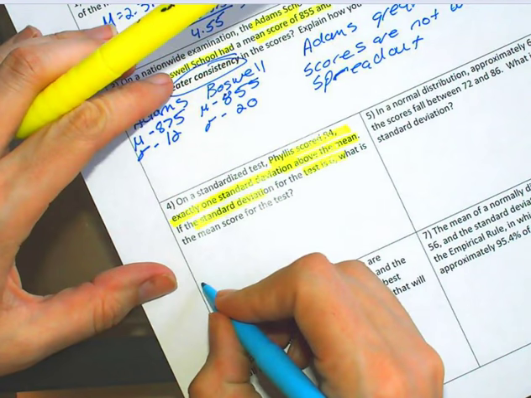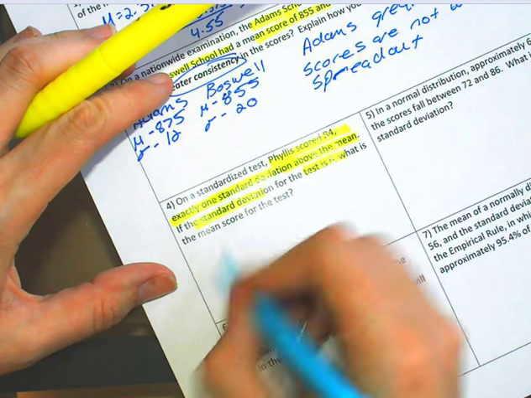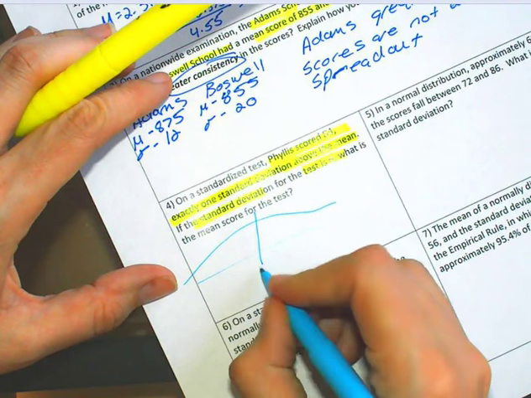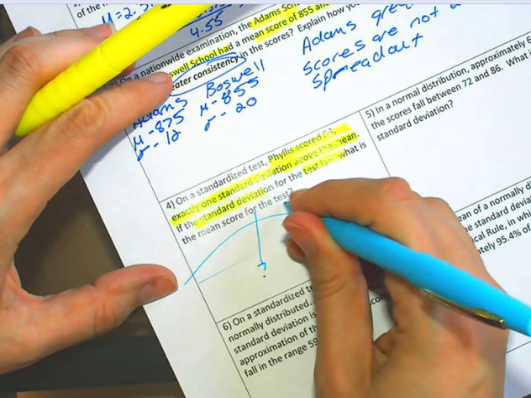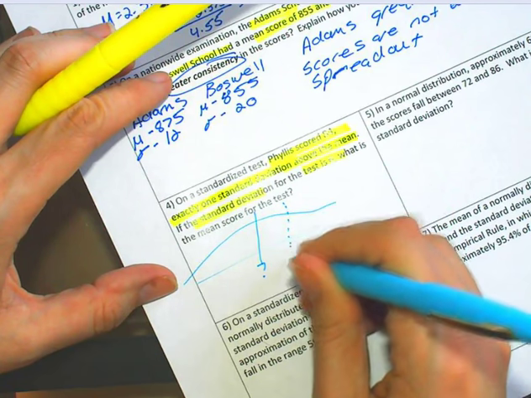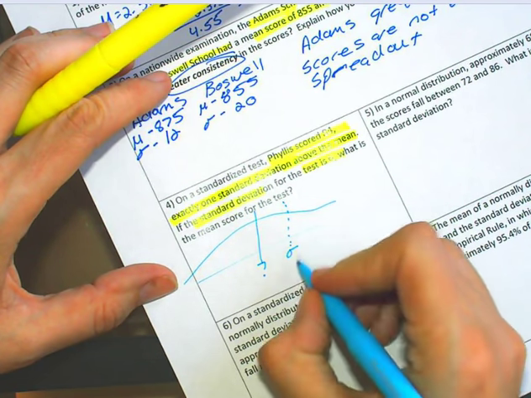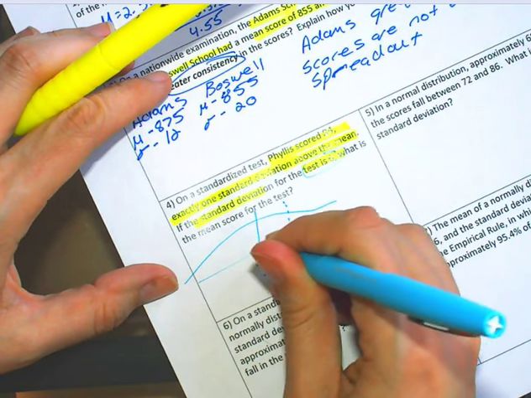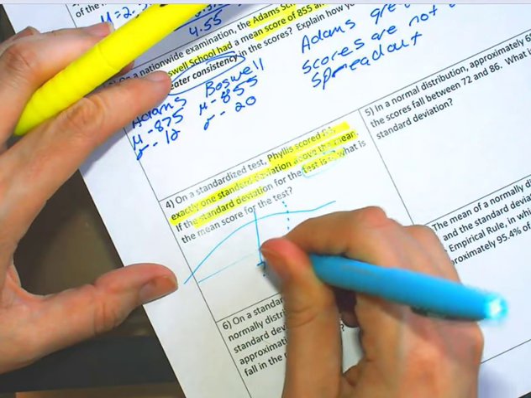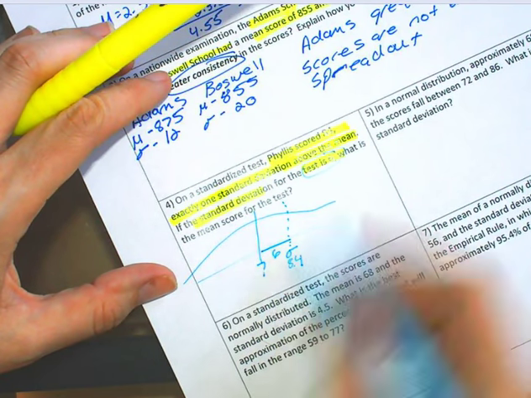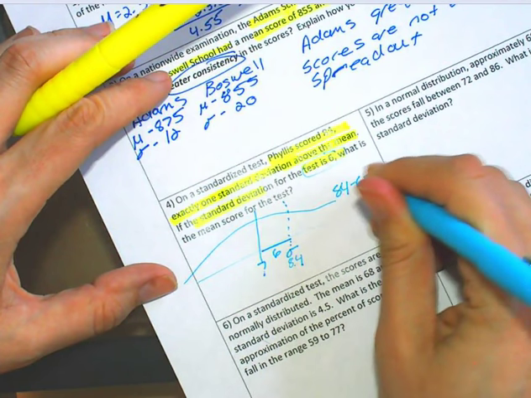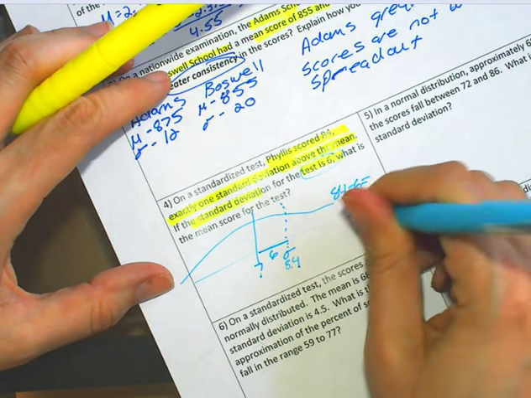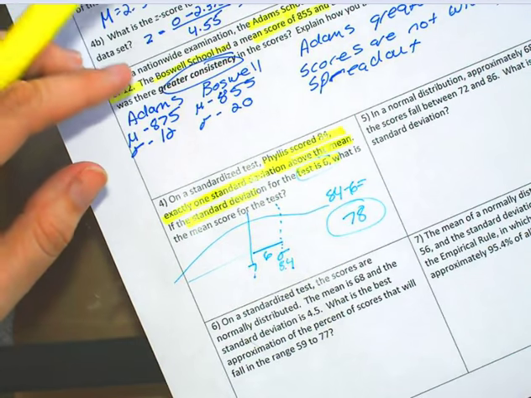So if you want to think about our normal curve, we know that the mean is somewhere here, which we don't know, and we know that Phyllis is exactly one standard deviation above the mean, and her score was 84. And it says that the standard deviation was 6. So this space here, standard deviation was 6, which means in order to get back down to the mean, I would do 84 minus 6, and that gives me 78. So the mean would be 78.